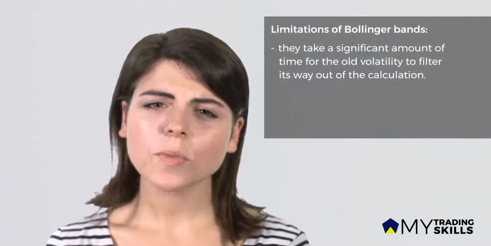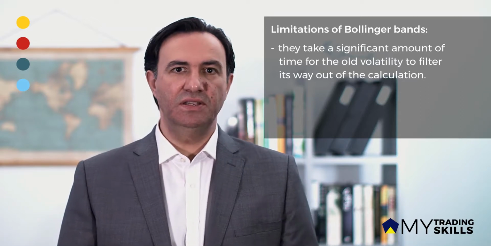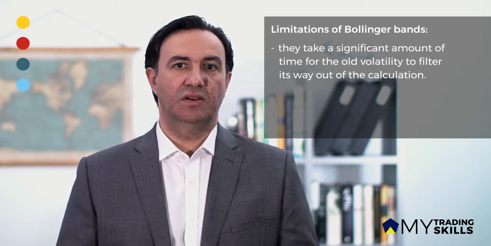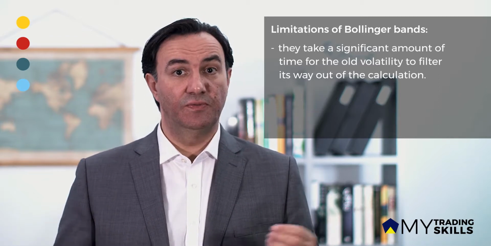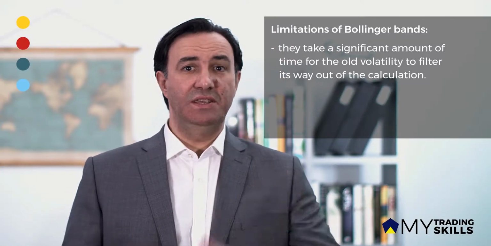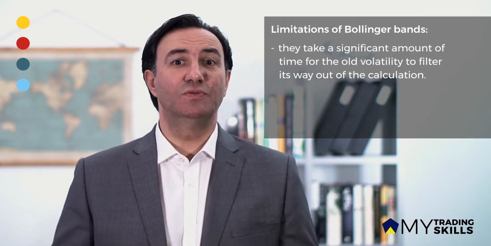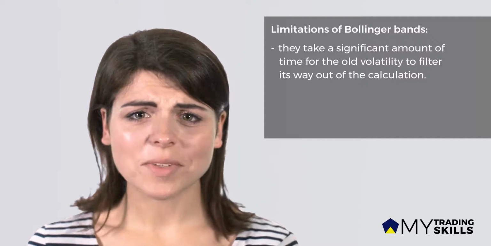Just as Bollinger Bands have their benefits, they have a few limitations too. The first being the period that they look back over. What do you mean? Well, when something significant changes in the underlying volatility in a market, it takes a while for the old volatility to filter its way out of the calculation. So changes in the prices will take time to filter through. That's exactly right. If you've got a 20-period SMA, then it takes 20 periods for the new reality to fully filter in. Yeah, I can see the limitation there.